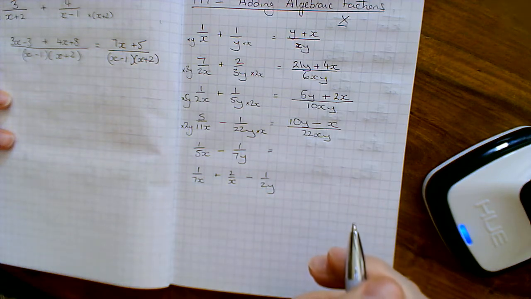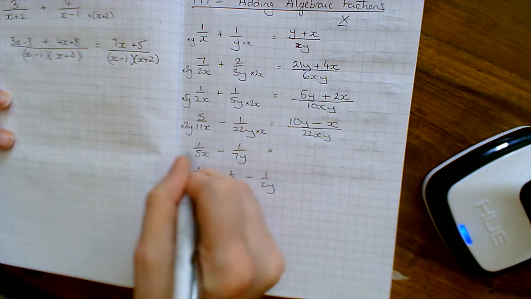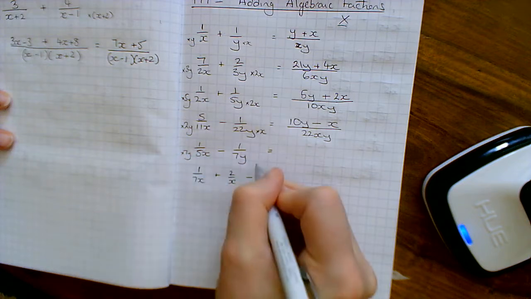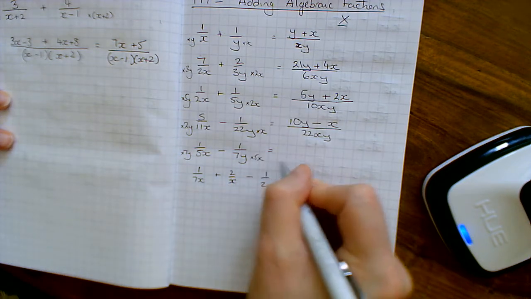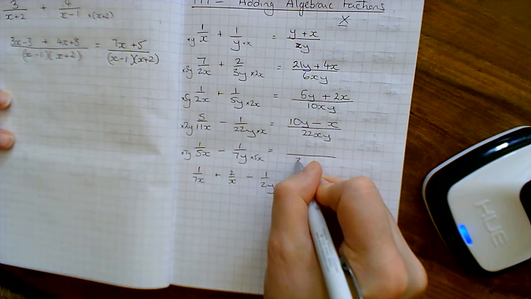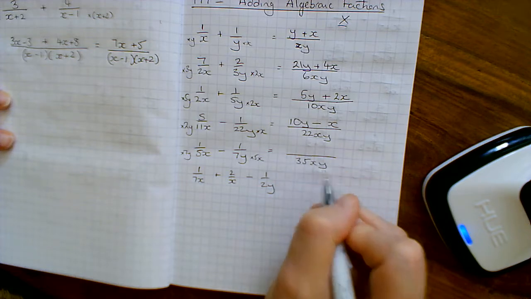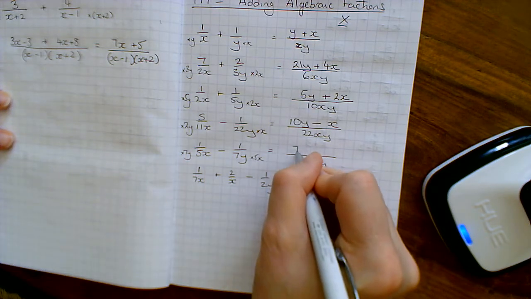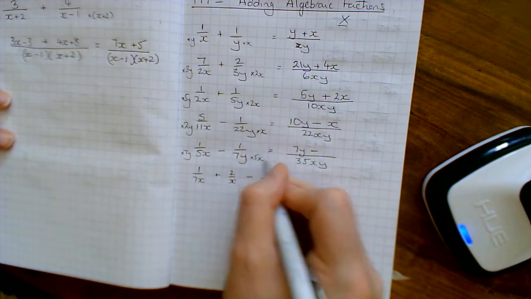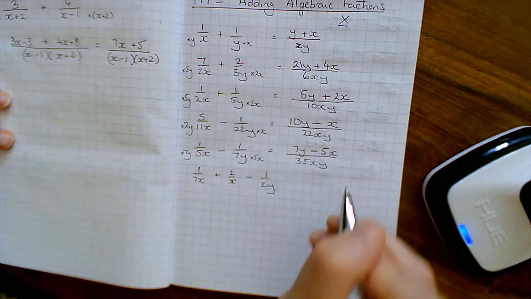Next question. We've got multiply this by 7y and multiply this by 5x. So we get 35xy. 1 times 7 is 7y, take away, and 1 times 5 is 5x.